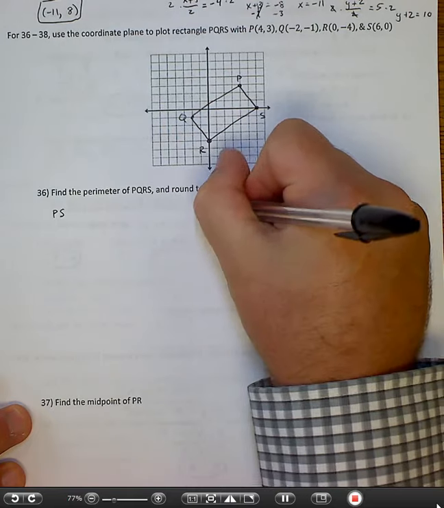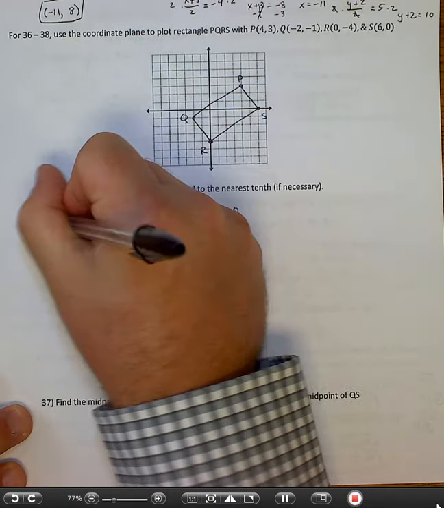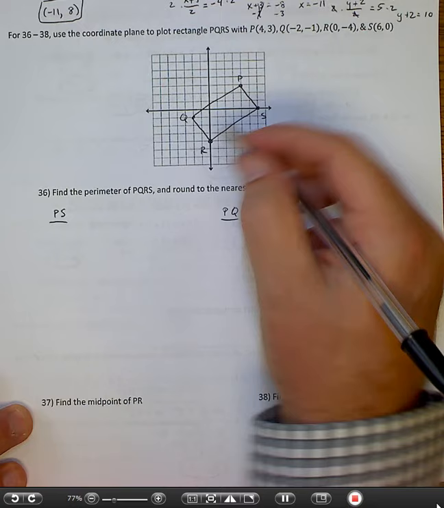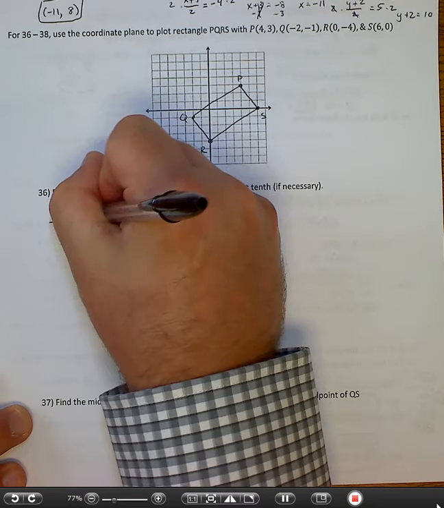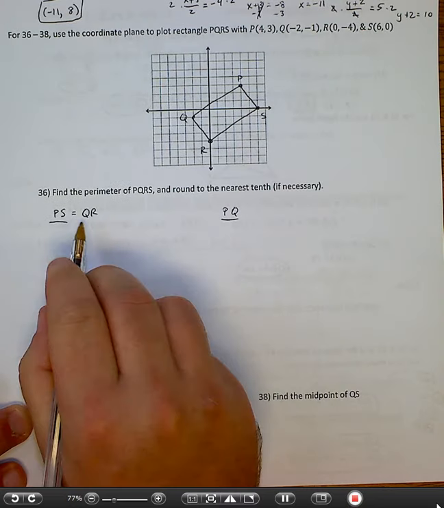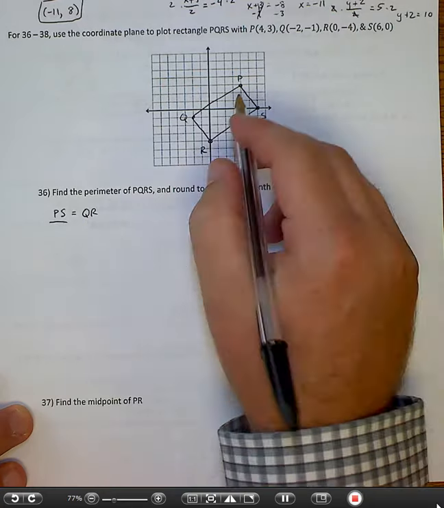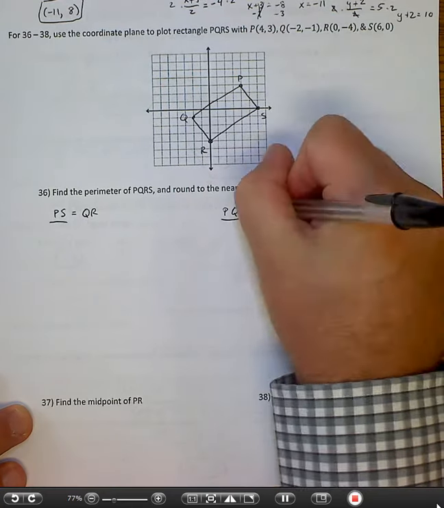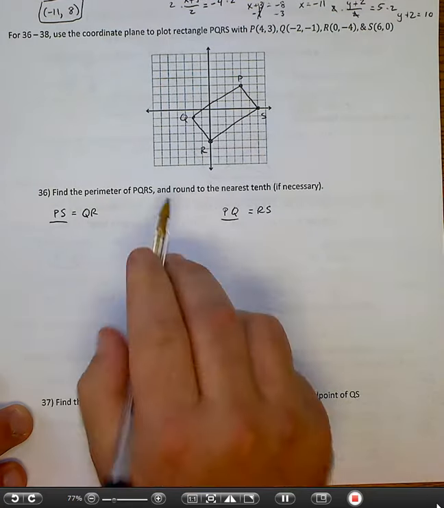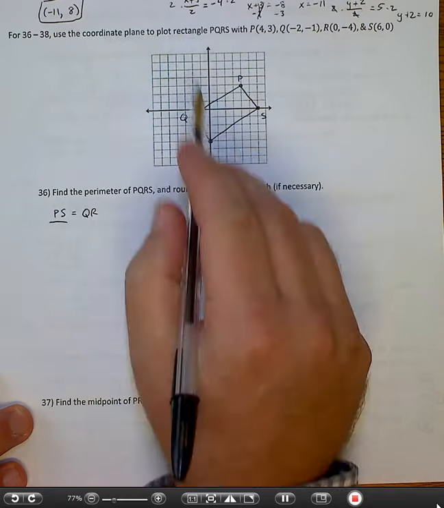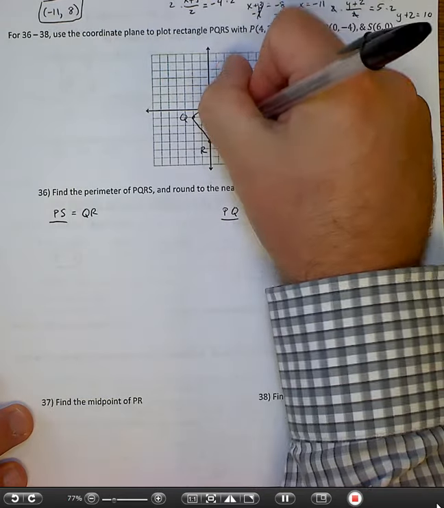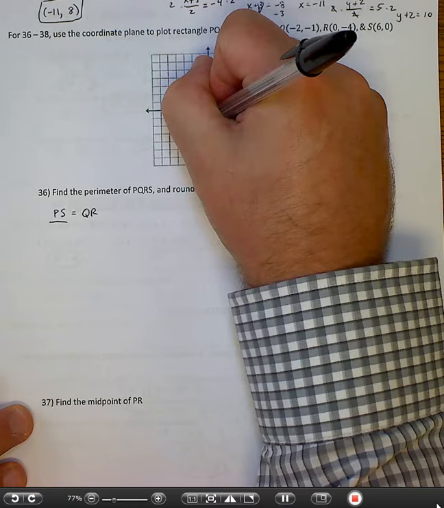Now, why do I not have to find the other ones? Well, PS is equal to QR. So once I find PS, I've found QR. And PQ is equal to RS because it's a rectangle. I told you it was a rectangle. And we know opposite sides are congruent. So we know that's equal to that, and we know that's equal to that.